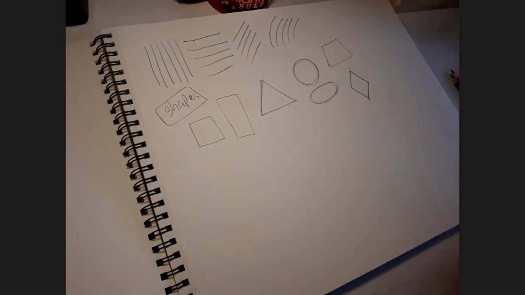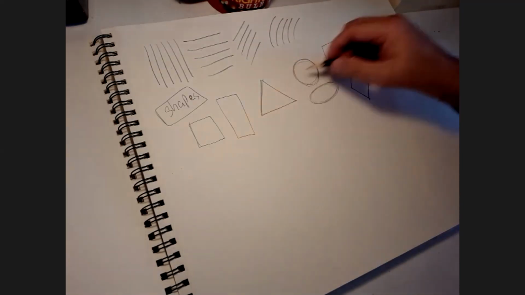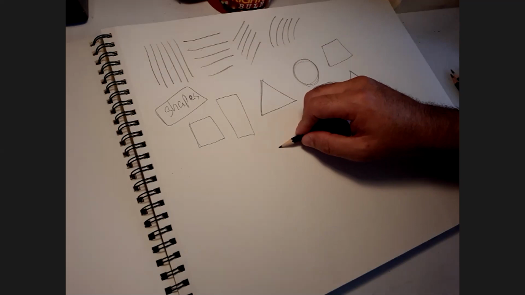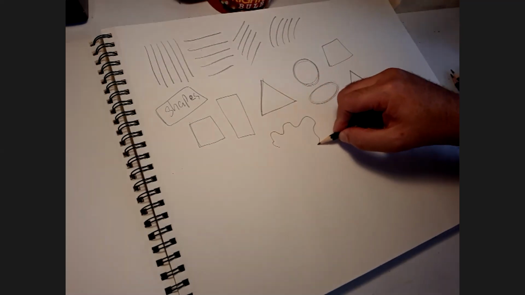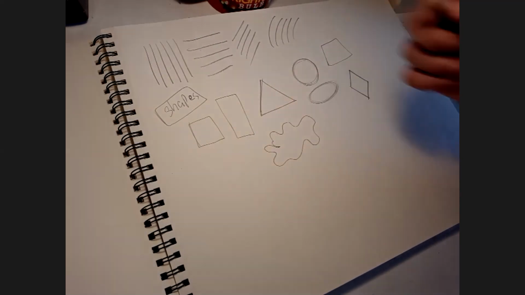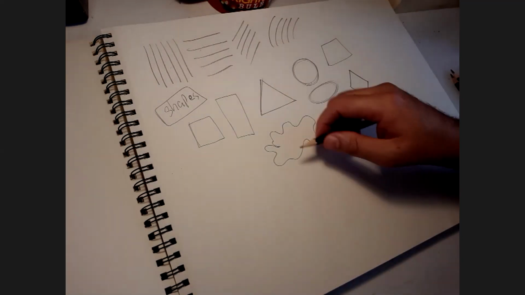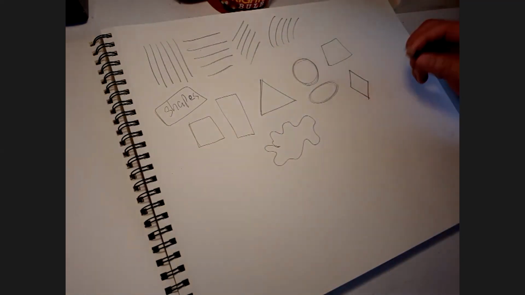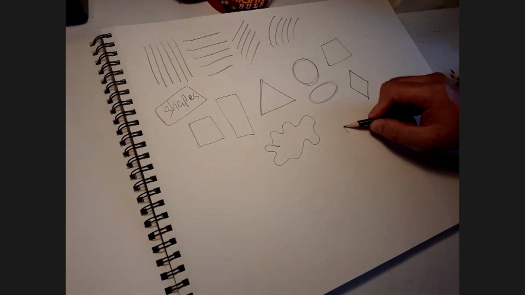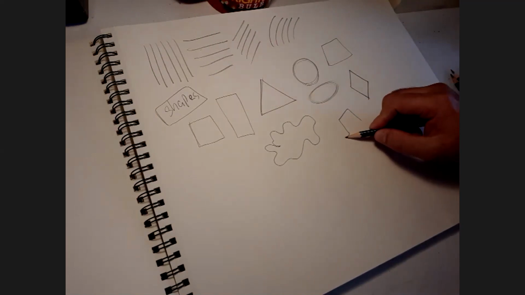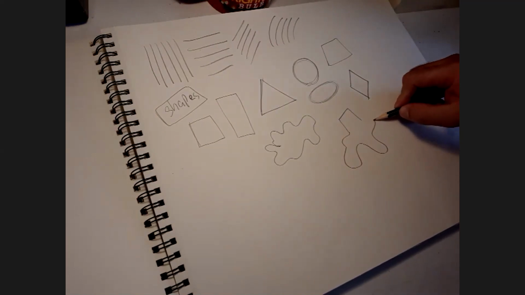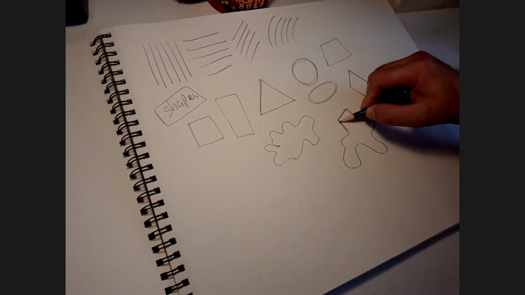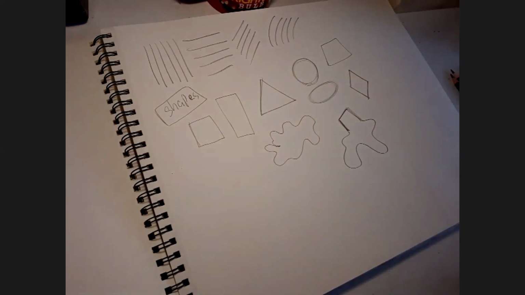These are geometrical shapes, and we can have organic shapes as well, which are not geometrical. And also we can have a mixture of both. For example, we can mix a geometrical shape with an organic shape to have a shape like this.